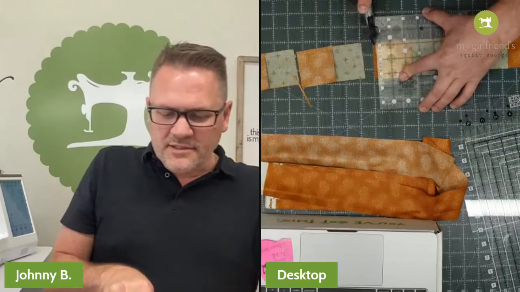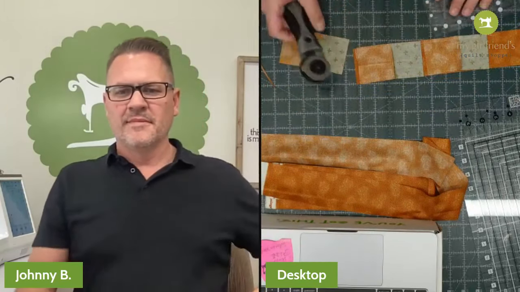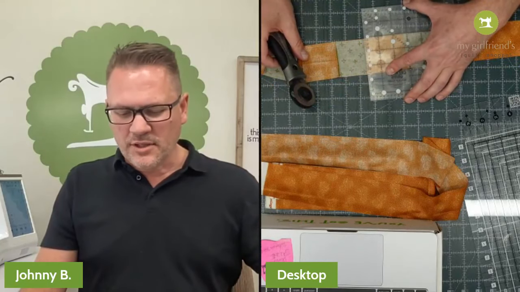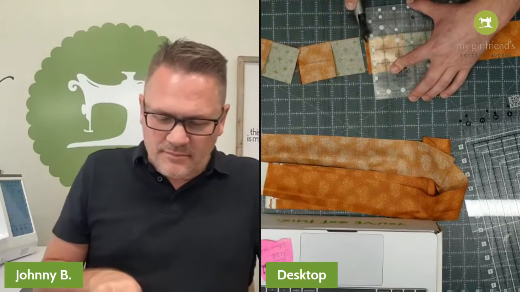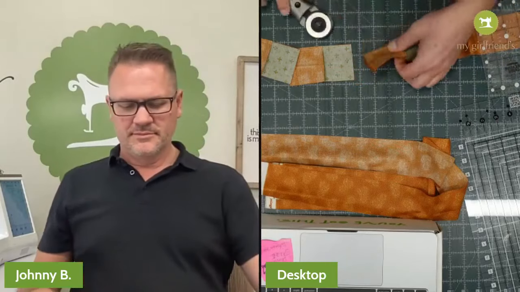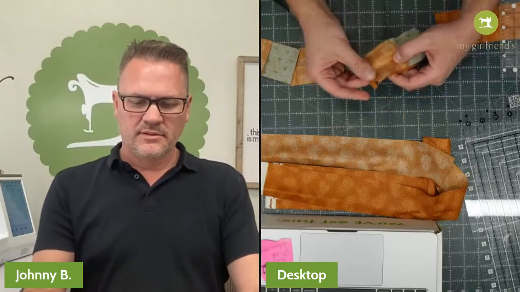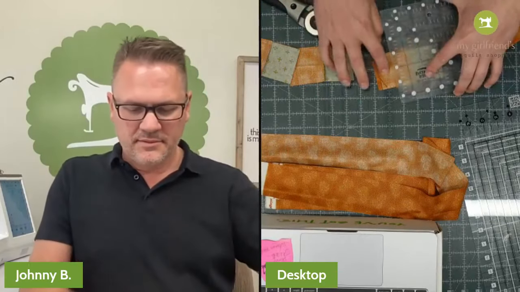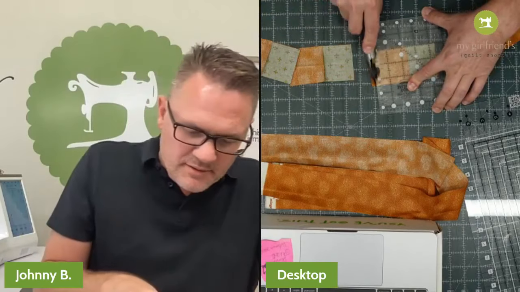We need a cutting song. Let us all press on in the work of the quilt. Okay, so then I have, you guys, I was cutting too fast, so I didn't get that one well. I was too focused on the singing and the sewing and the cutting.